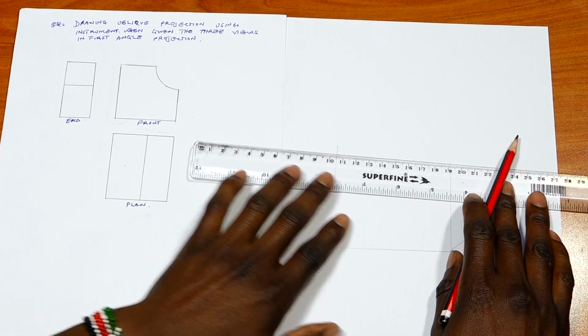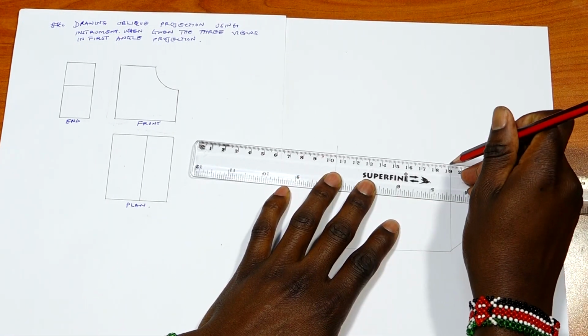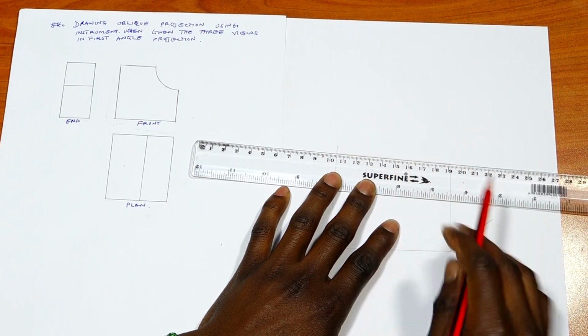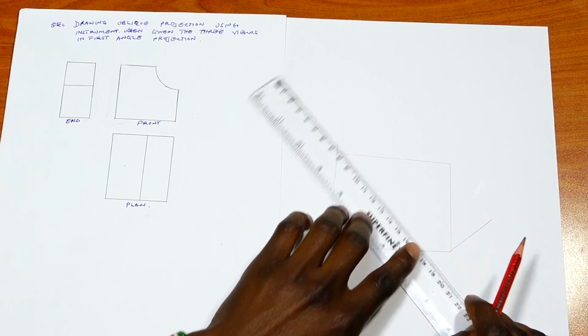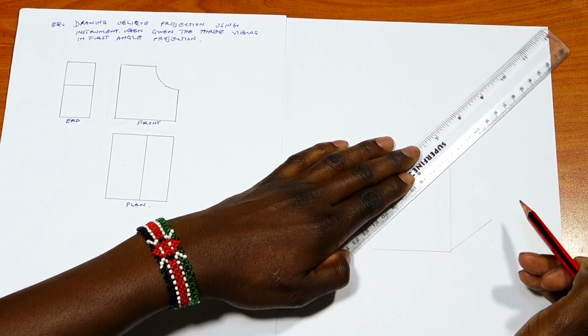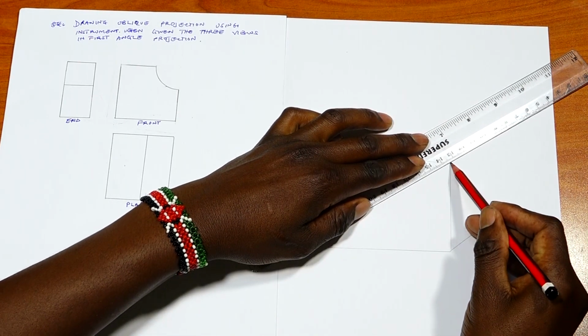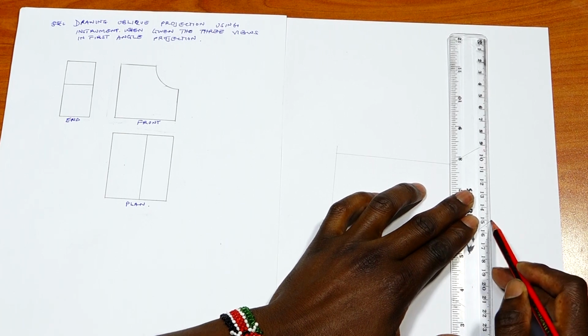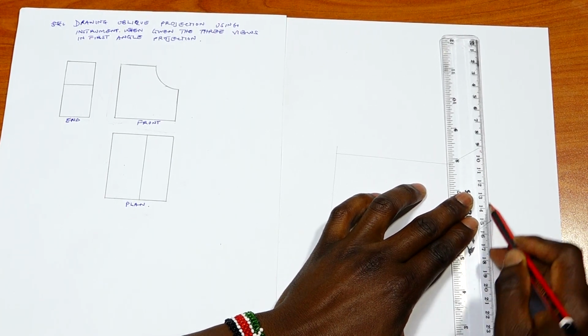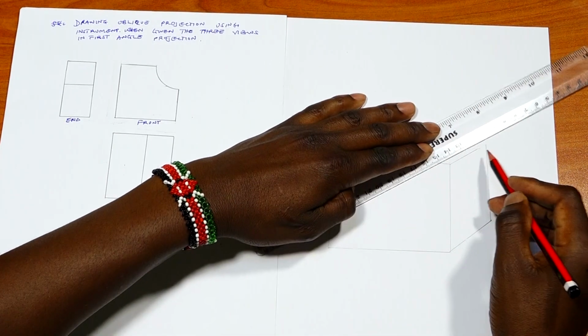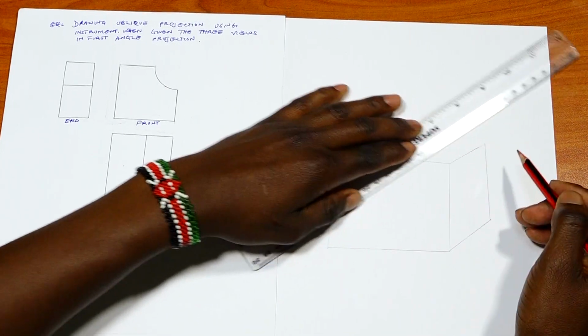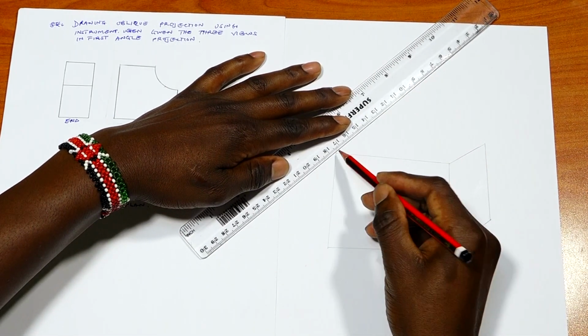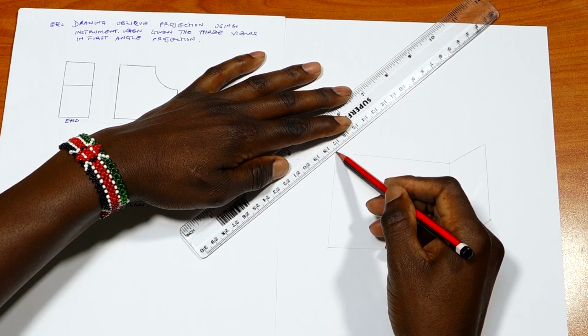So I've drawn the front face. That is our front face. From there now, I draw the receding face, or we call it the end face. That is the end face. Then I finish by drawing the plan, or the up face, or the top face.